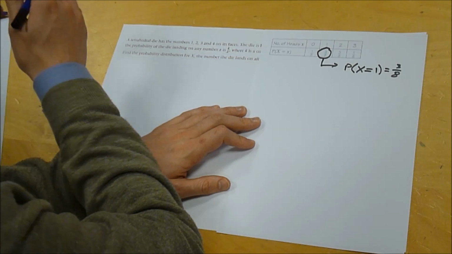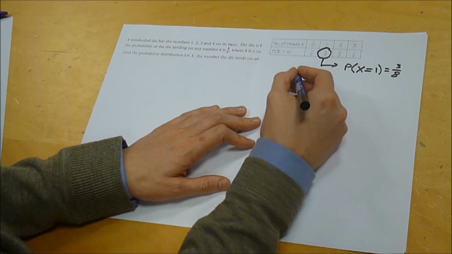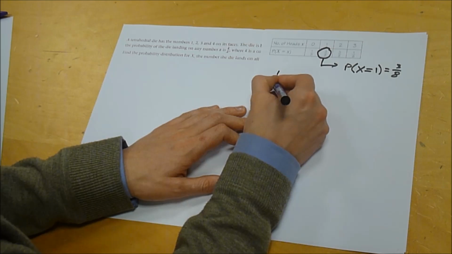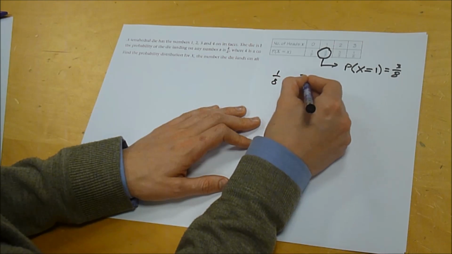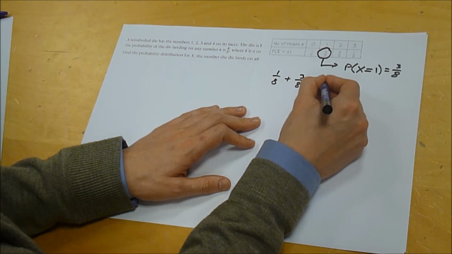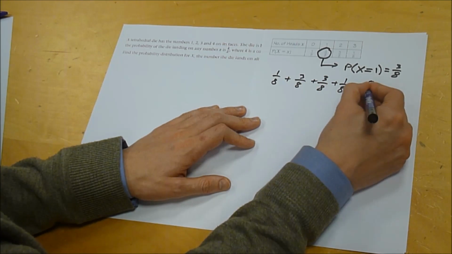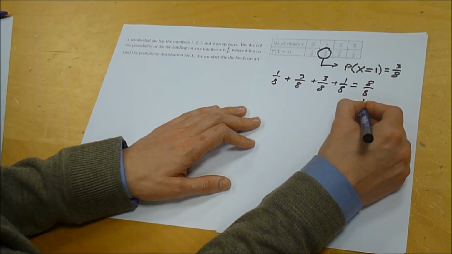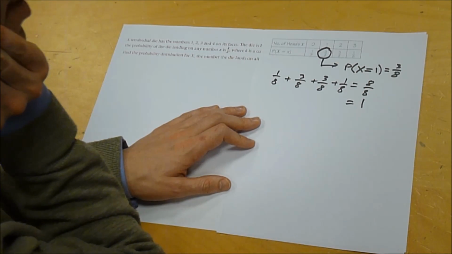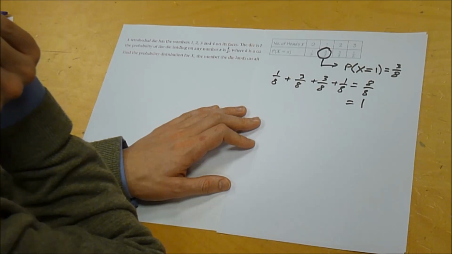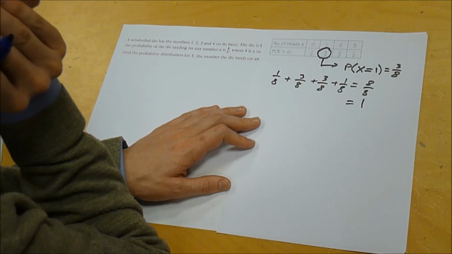We've seen all this. But what that means is if we add them all together, I've got my 1/8 plus my 3/8 plus my 3/8 plus my 1/8, which equals 8/8, or 1. And that makes sense if you think about your probability chapter. The sum of all possible outcomes is going to add up to 1.